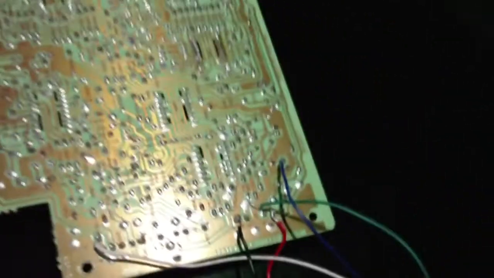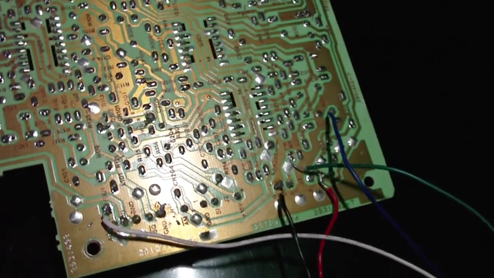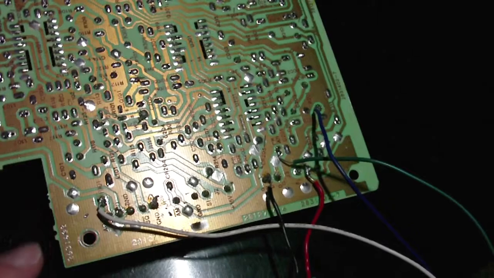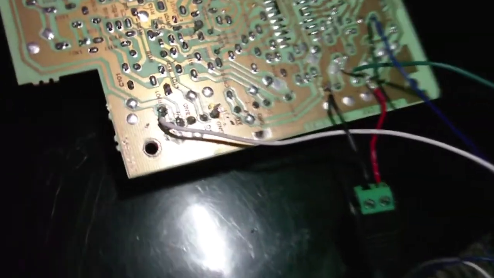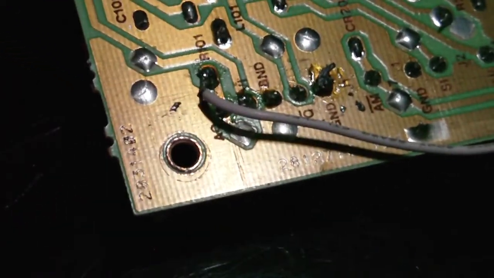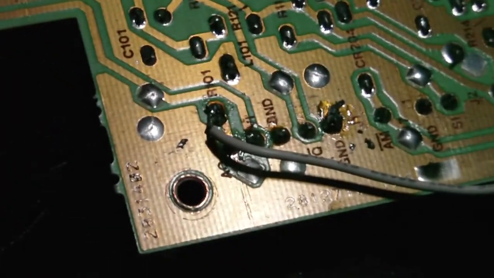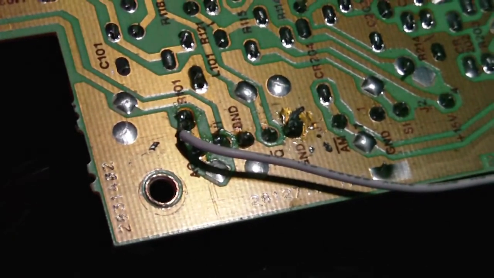Also, I guess now is the part where I talk about what I hooked up to where. So this white wire here is hooked up to the audio arm out line. That's the signal extracted straight from the disc.